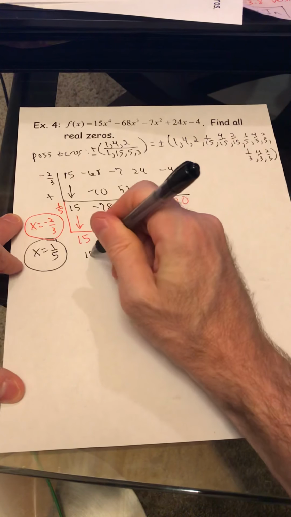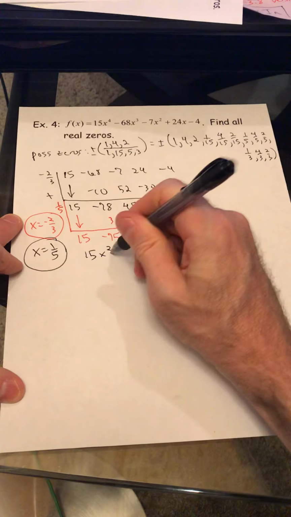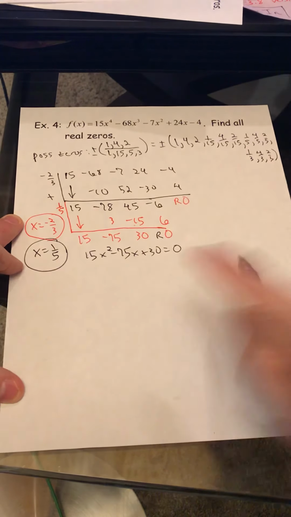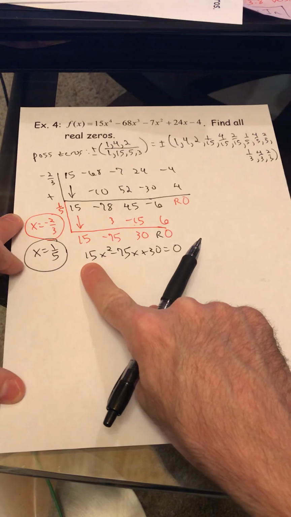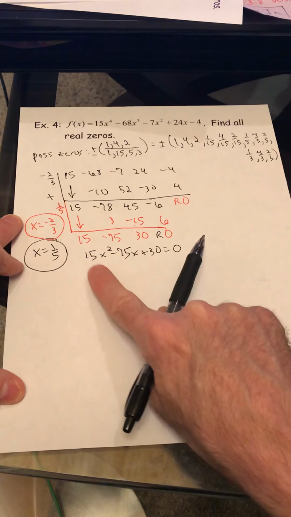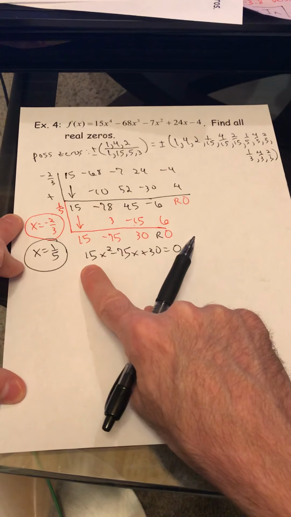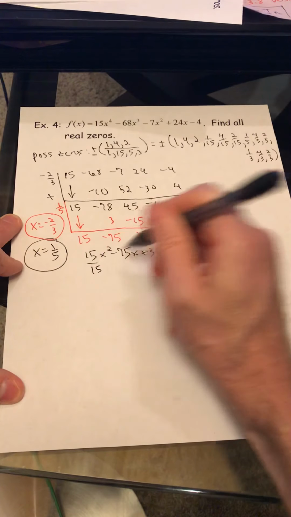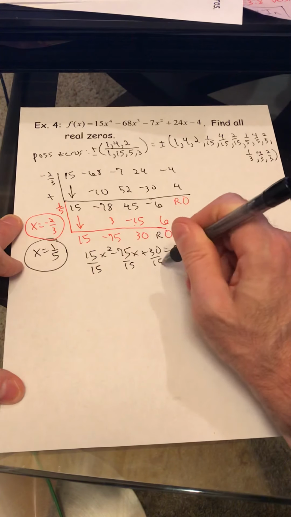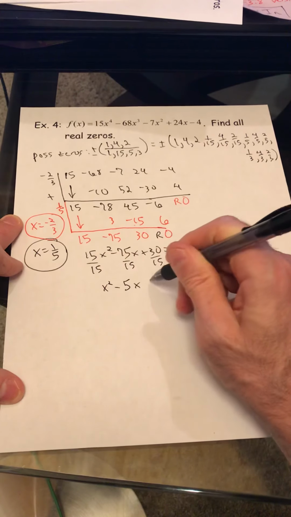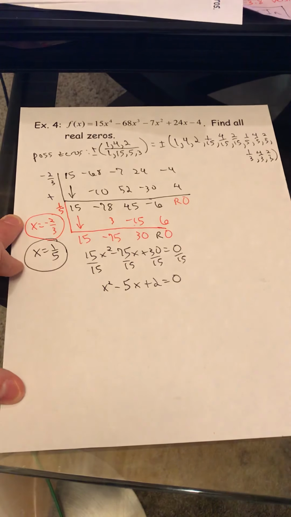Okay, with what's left, 15x squared minus 75x plus 30 equals 0. Well, I can tell you right away this is not going to factor. Now, if you want, when you do quadratic, you could make this really ugly and use these values as is. Or divide everything by 15. So x squared minus 5x plus 2 equals 0.